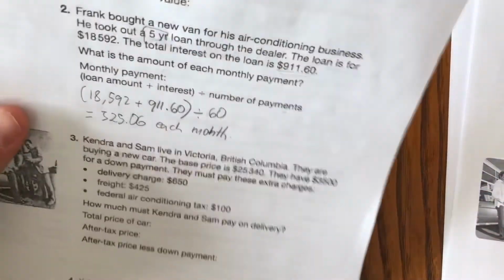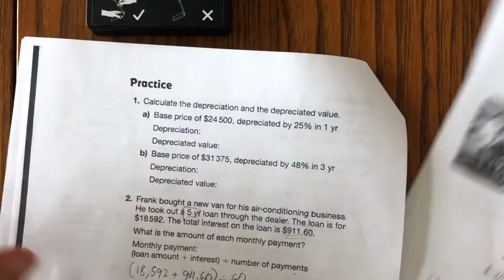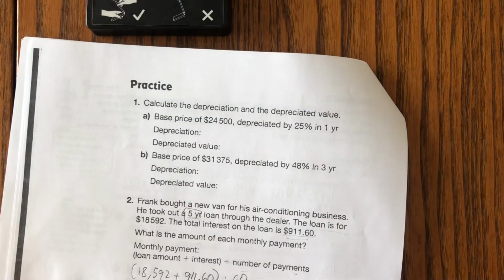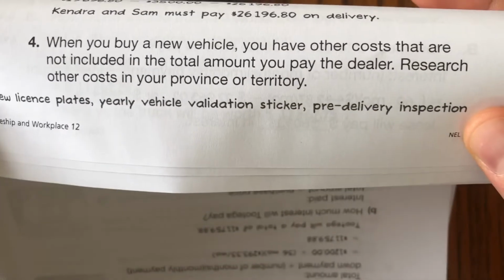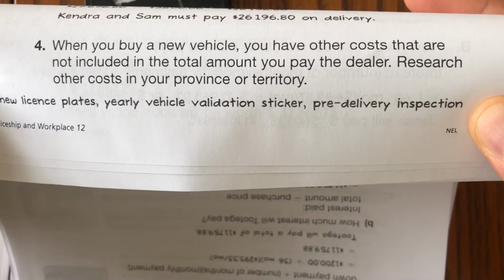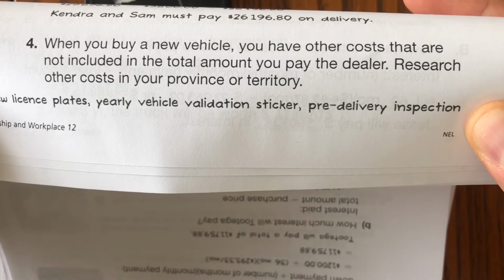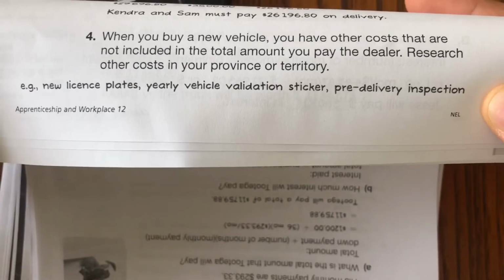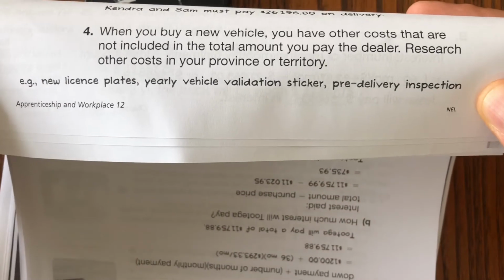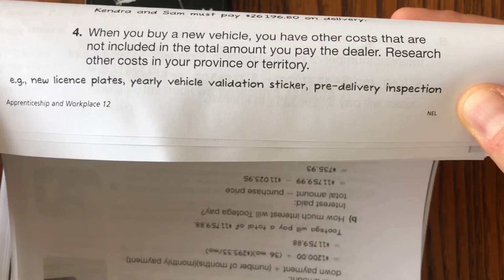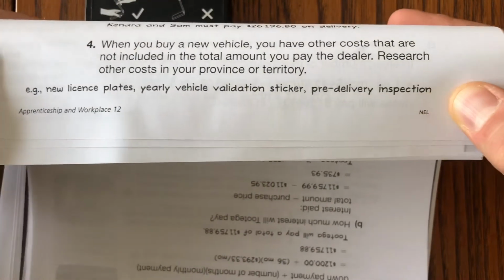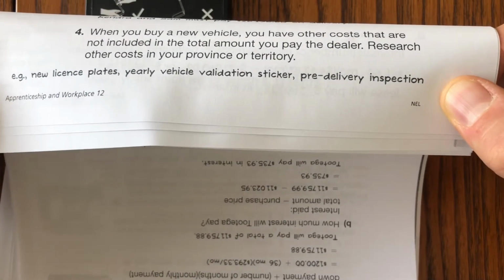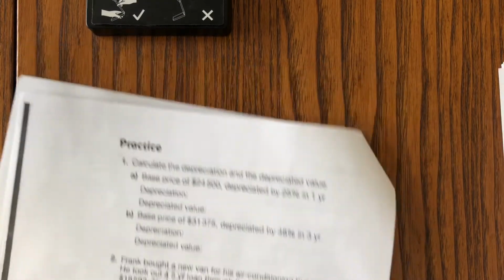Okay, moving on to number 4. Number 4 states, when you buy a new vehicle, you have other costs that are not included in the total amount you pay the dealer. Research other costs in your province or territory. So extra costs when you buy a vehicle would be new license plates, yearly vehicle validation stickers, pre-delivery inspections, and there's more. So just take a second to copy that, and we'll move on.